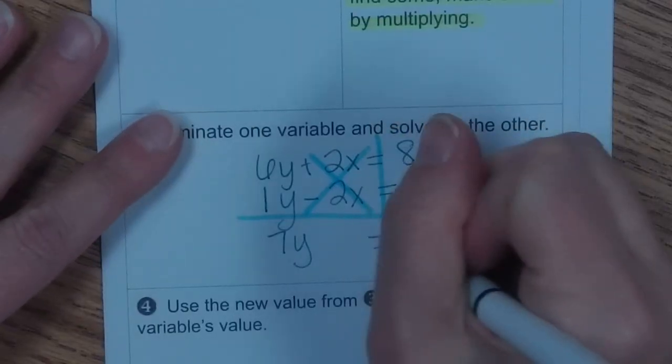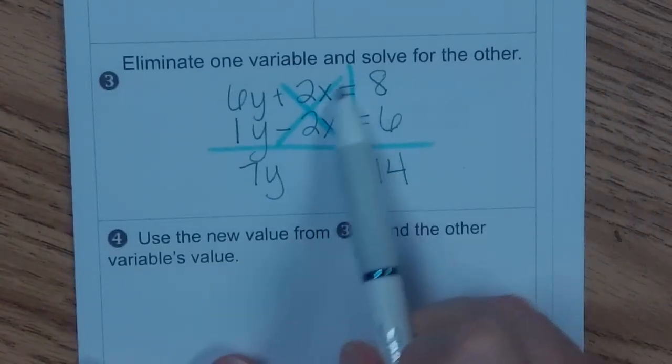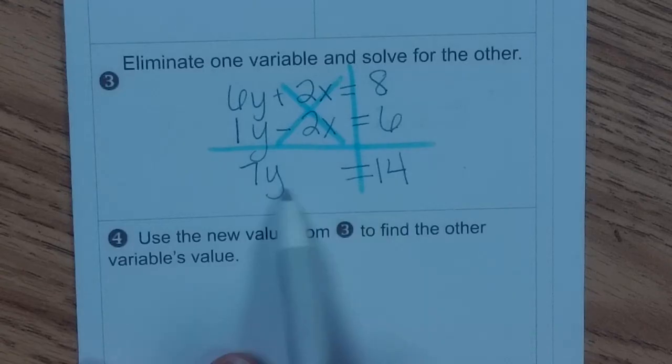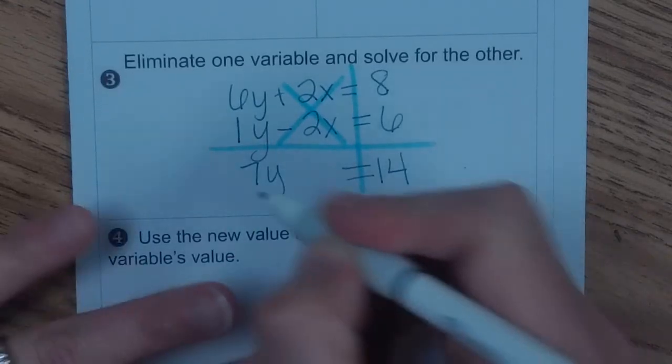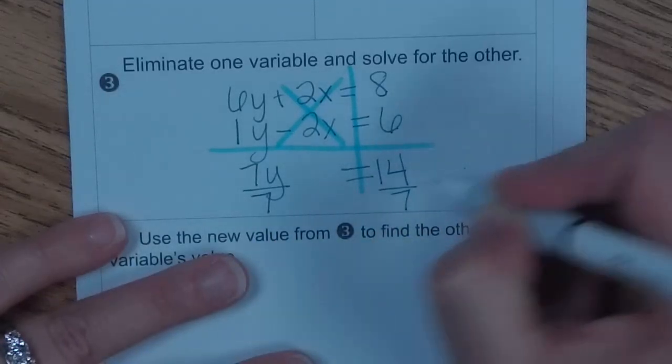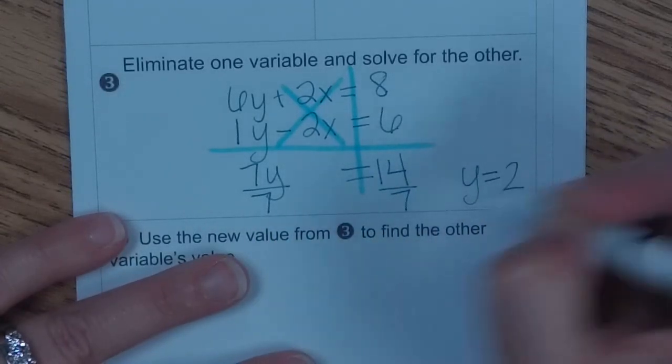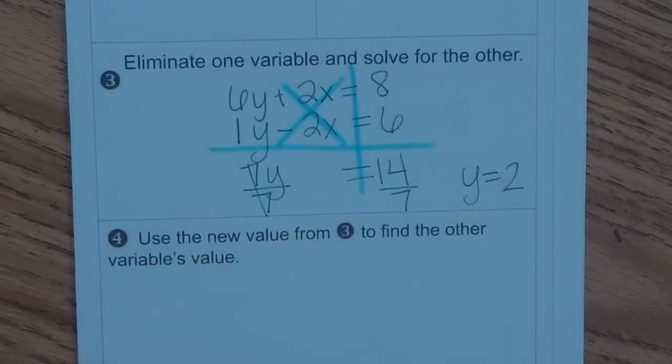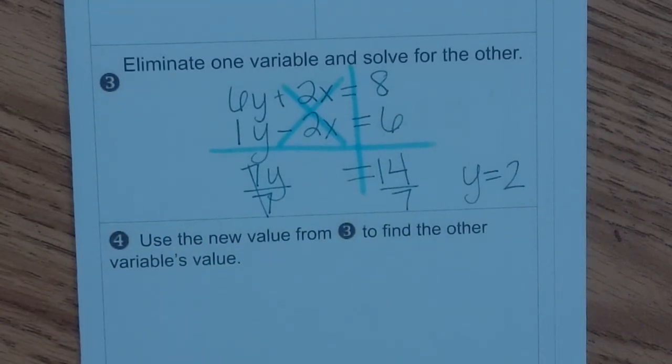So why was that helpful? Well, that eliminated one of the letters from my equations. And so now I have 7y equals 14. All I have to do is divide by 7 on both sides and get y equals 2. So remember, with systems, I need to have an x and a y.